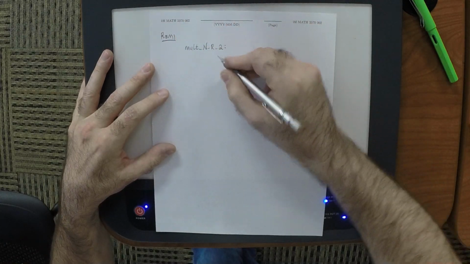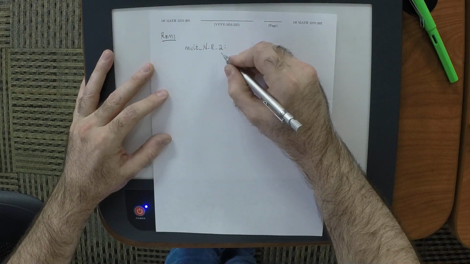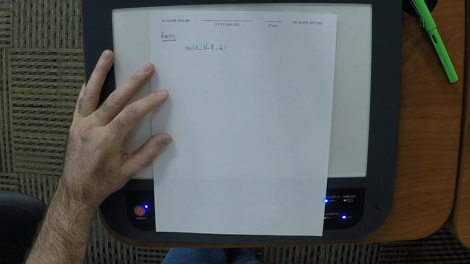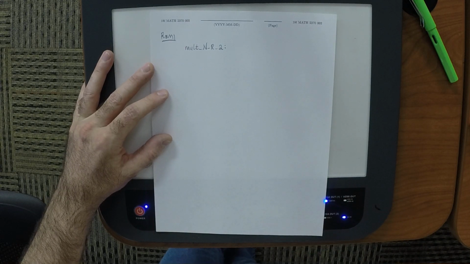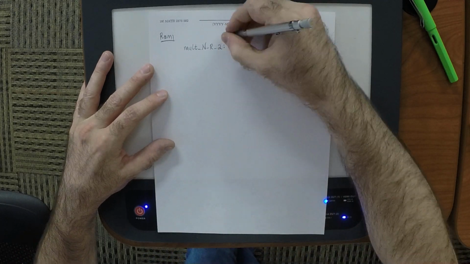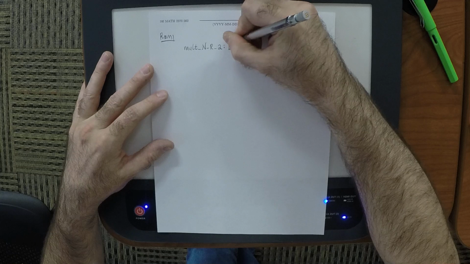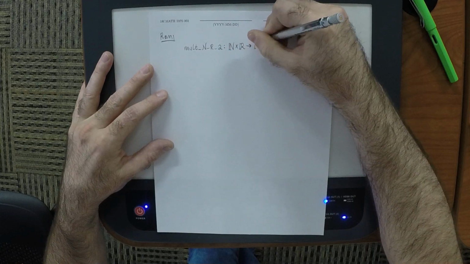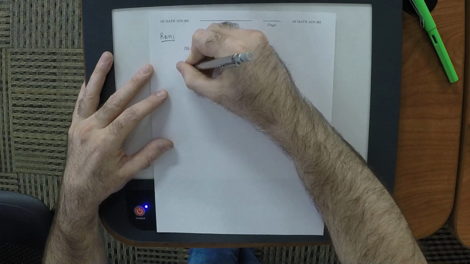Okay, so mult in R, and we're going to call it 2. In the end, the reason why is that this is going to use the binary trick. Division and multiplication by 2 are going to be permitted. So we'll have N cross R to R, and we'll define it like this.